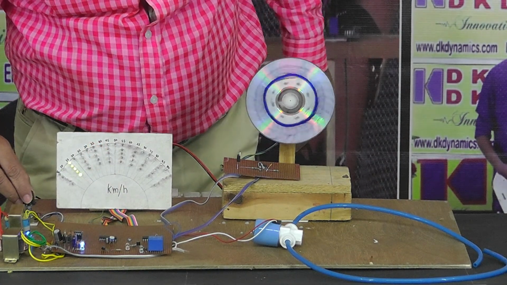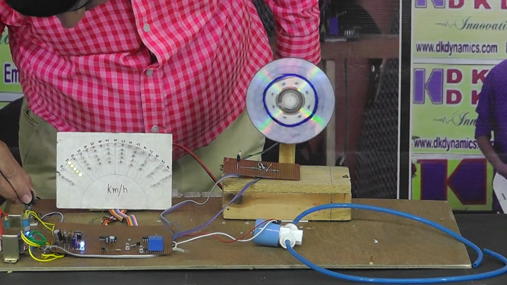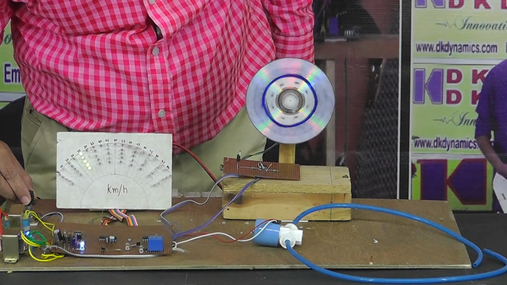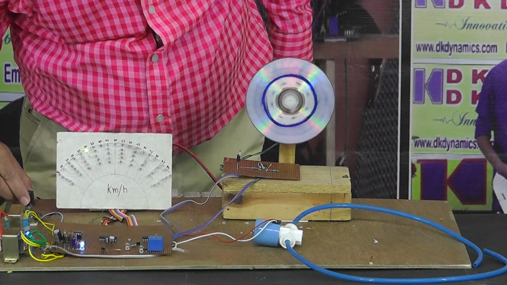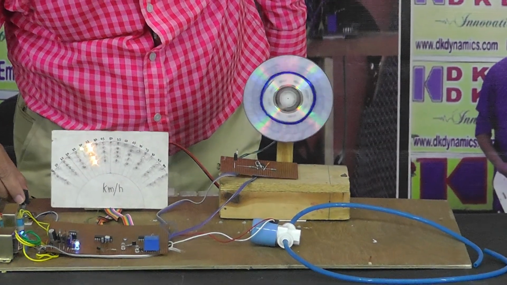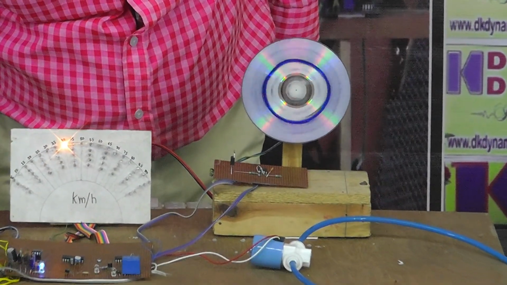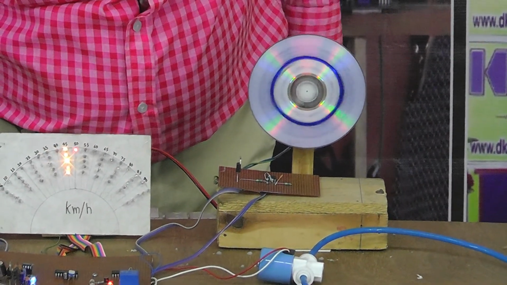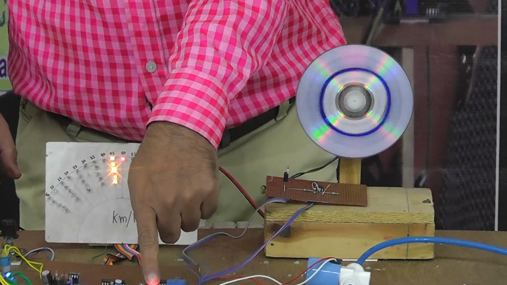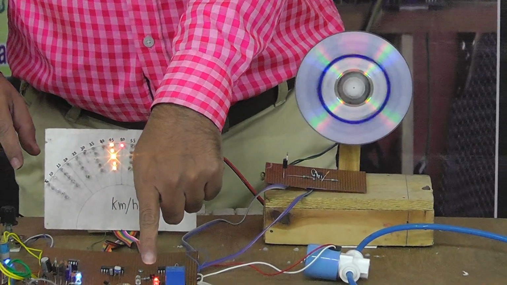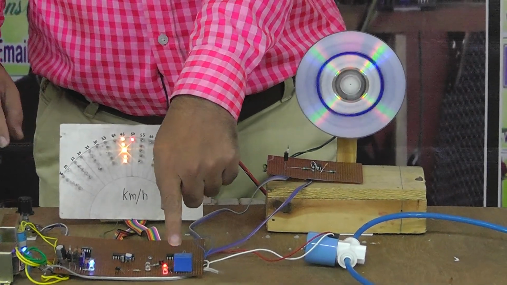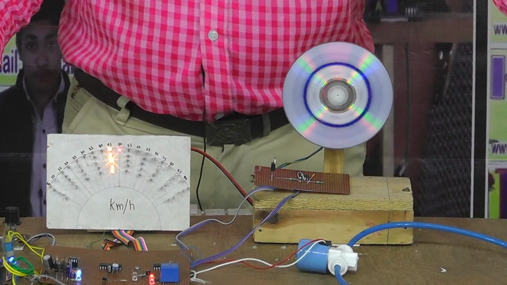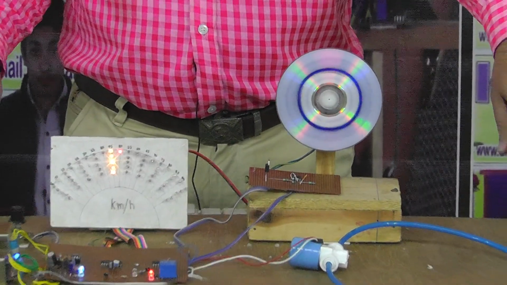So the speed is going up. This is 15 km, and this 20 km, 25 km the vehicle is running, and this is 30 km, and this is 35 km, reaching 40 km, and this is reaching 45 km per hour, and now we reach 50 km. The red LED glowing near the relay indicates that the relay is on, and the relay is on so the solenoid is also on, and this solenoid cuts the fuel supply to the vehicle. In this way the vehicle slows down.